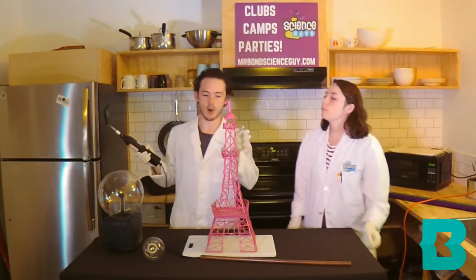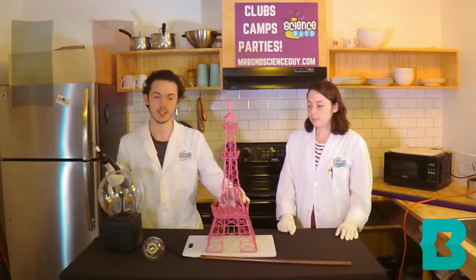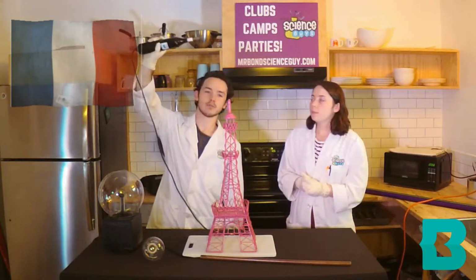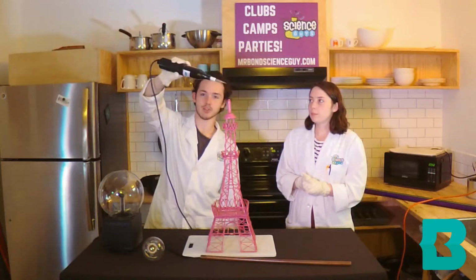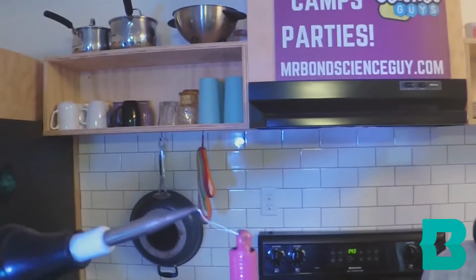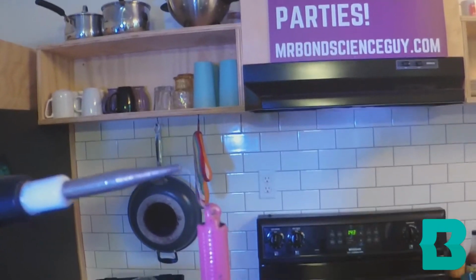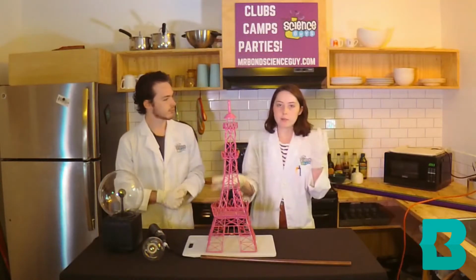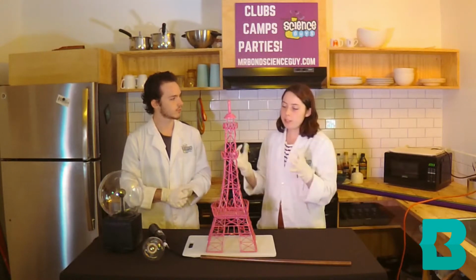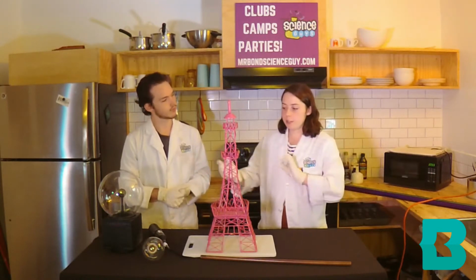And this is our Eiffel Tower. Yes, it is the actual Eiffel Tower. So what I'm going to do, I'm initially just going to put it on the top, and there's a small button on here you can see. The electricity is arcing through the air to get to the metal. We know that electricity and magnetism are kind of two sides of the same coin. So anytime you have electricity, you can have magnetism and vice versa.